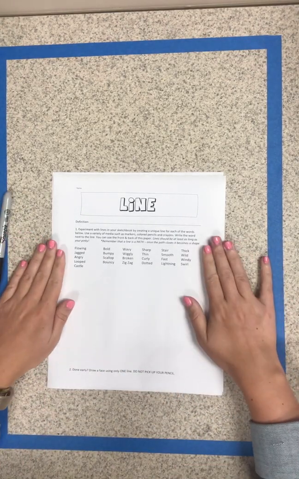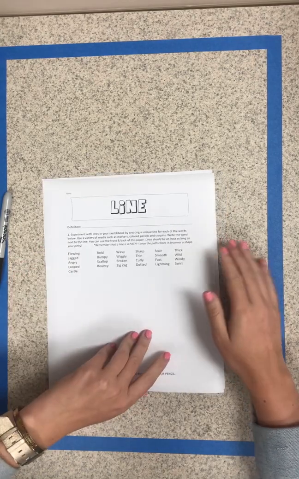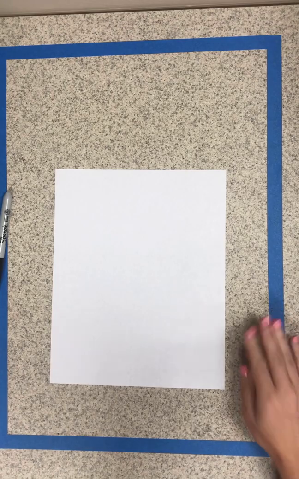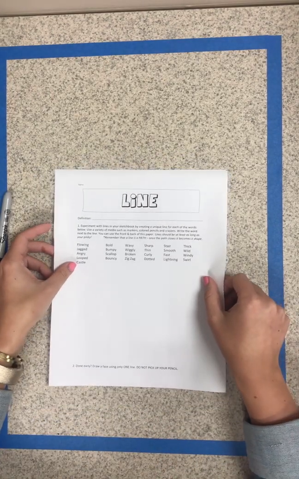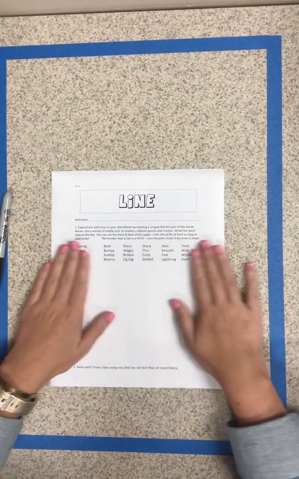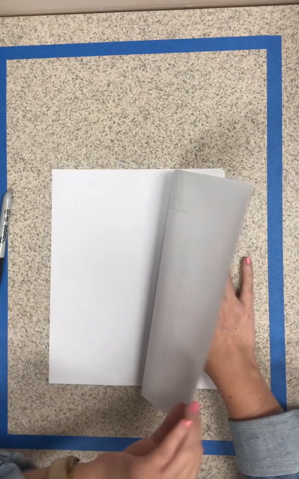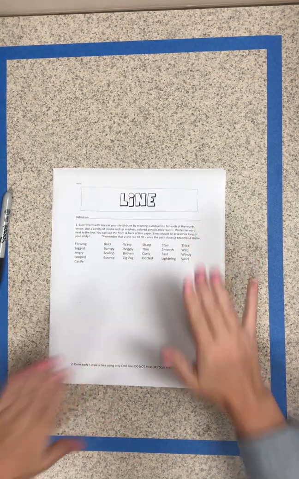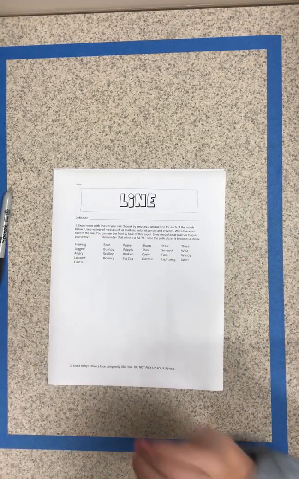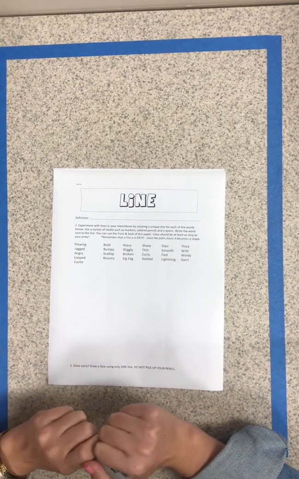This is line. So if you don't have it, you are going to just grab a plain piece of paper. You all have the PDF form of this, so if you want to, you can print it out, but you really don't have to. As long as you do everything that it asks on a different piece of paper, you'll be set.